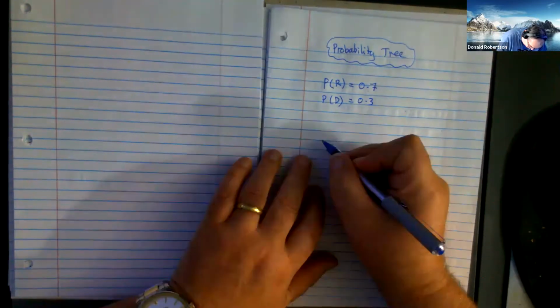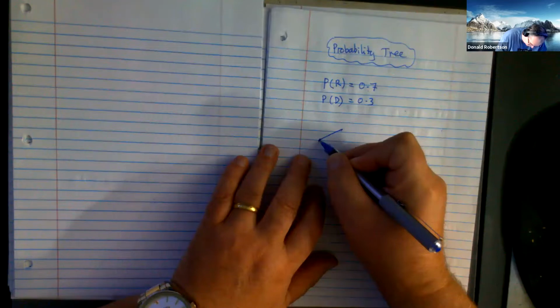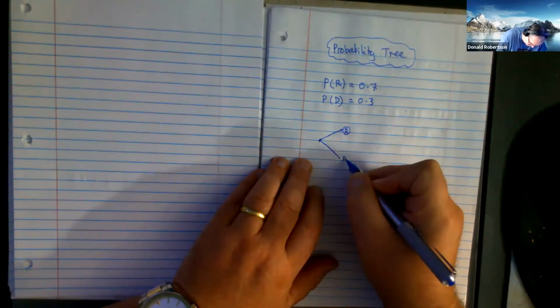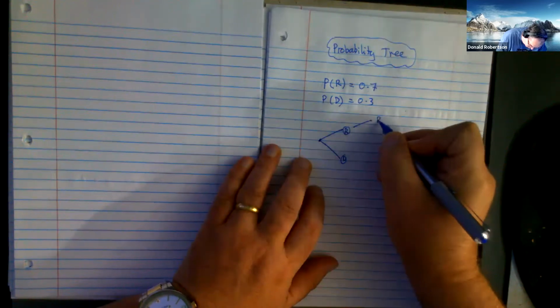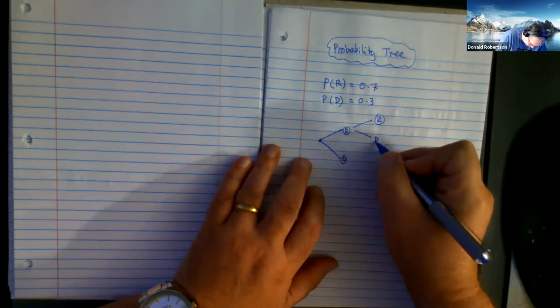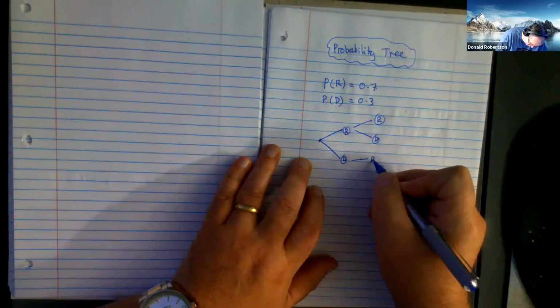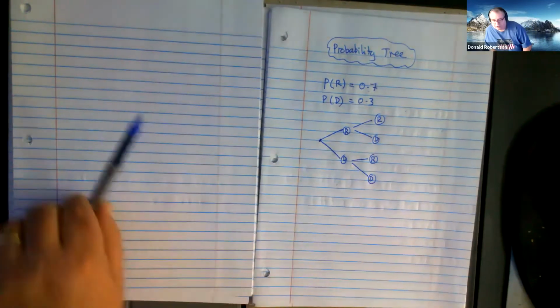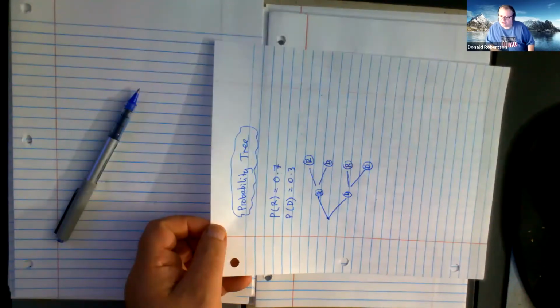And we are going to look at rain, dry. We're going to look at 2 consecutive days of weather. And a probability tree looks like that. I guess it gets its name, if you do it that way, doesn't it look like a tree and it branches out?